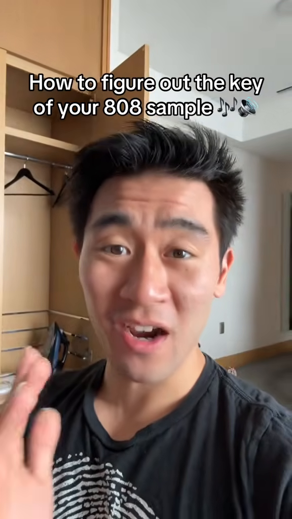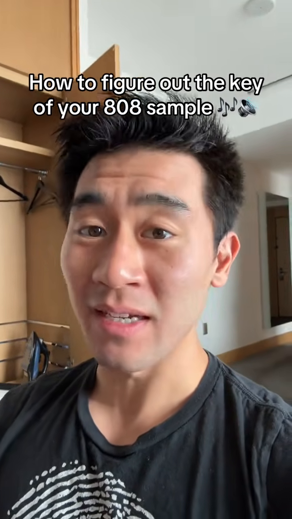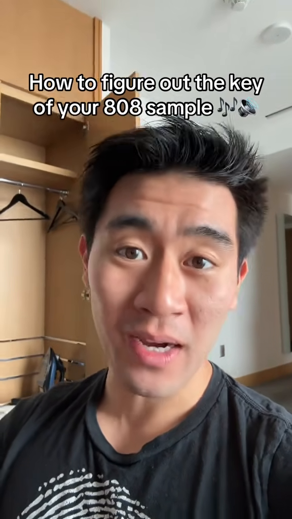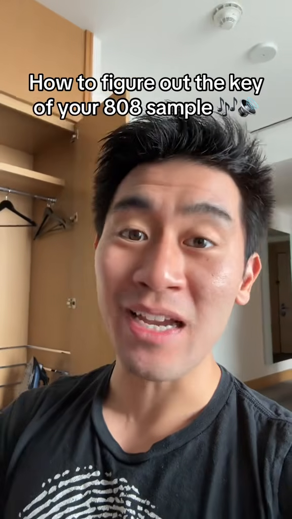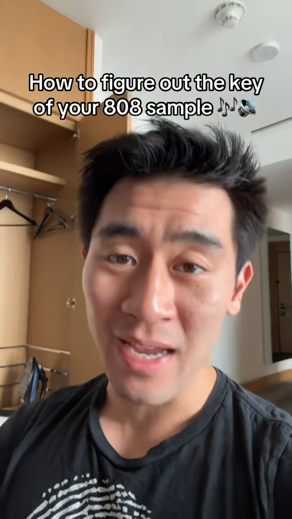It's important to note that not all 808s will have that pitch bending end. Some of them will stay the exact same key the entire time, which makes it easier for you. But also it's worth making sure that you're tuning it in relation to your track, making sure that it sounds in a good kind of sweet area where it sounds in key and sounds good with the rest of the song.